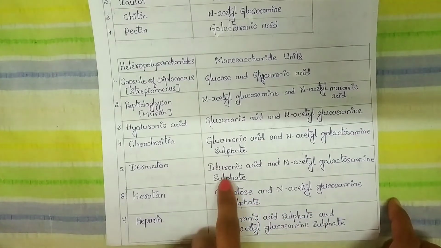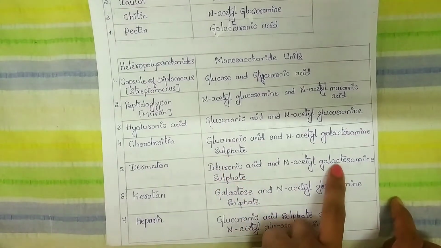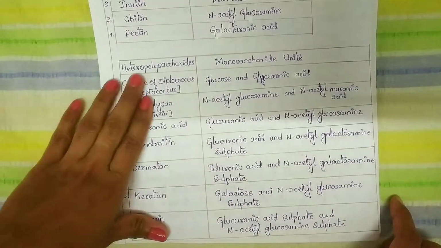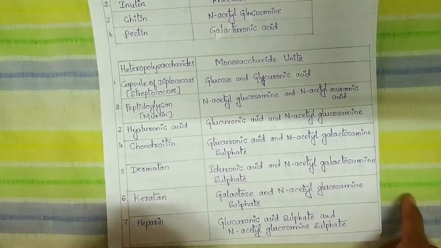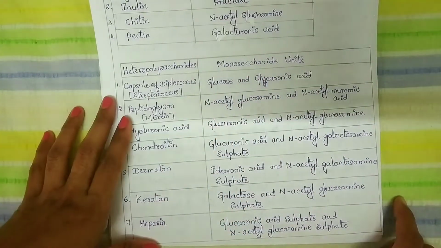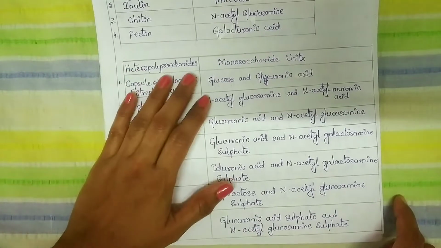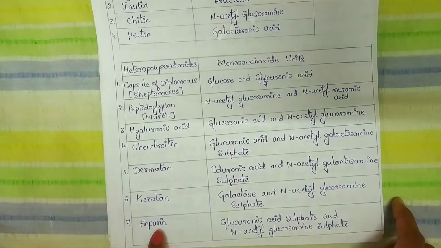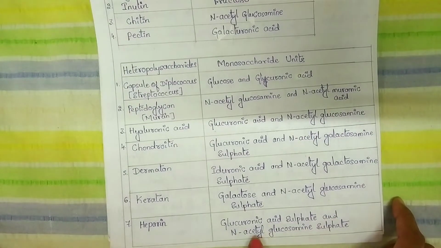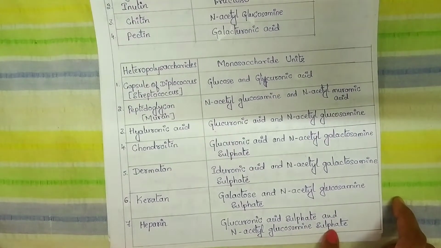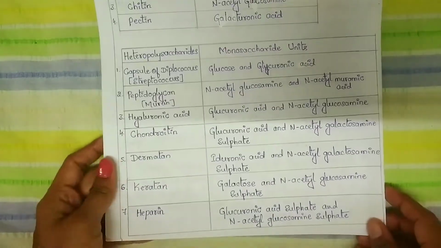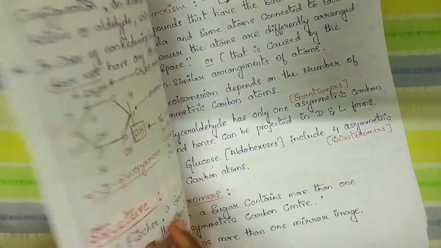You have to remember this. There is a slight variation here. This is galactosamine, and this is glucosamine. I have just given the important ones that are frequently asked in competitive exams, so it is better to remember this. I have chosen and given the examples here. Heparin: glucuronic acid sulfate and N-acetyl glucosamine sulfate. These are the examples for homopolysaccharides and heteropolysaccharides.